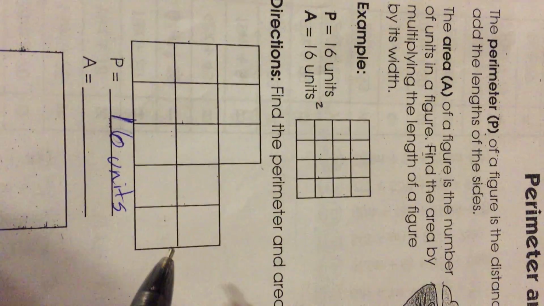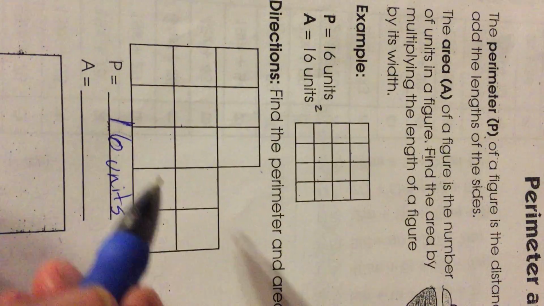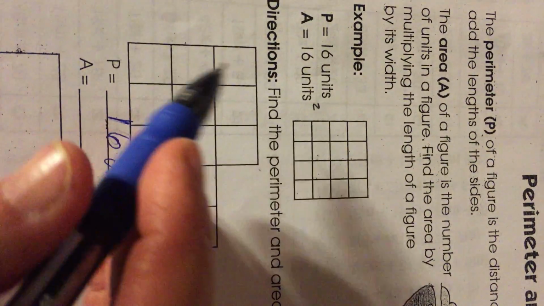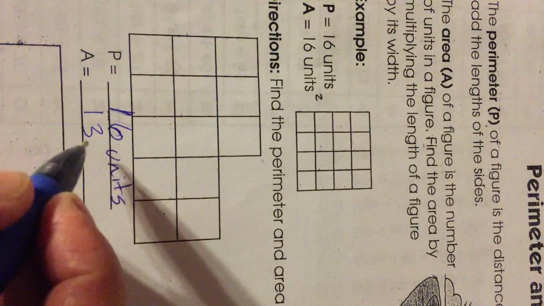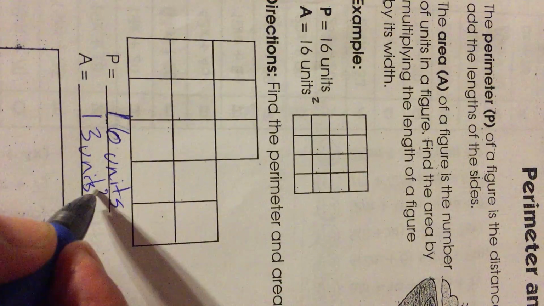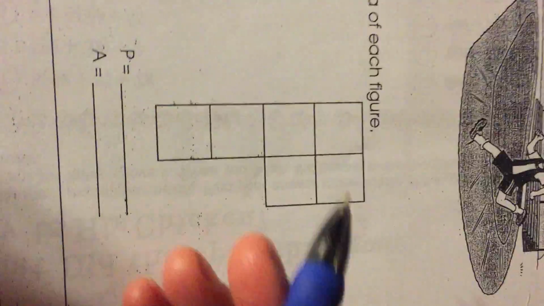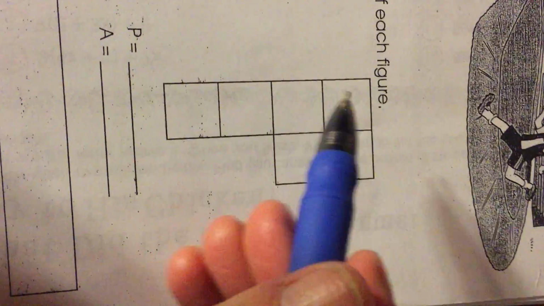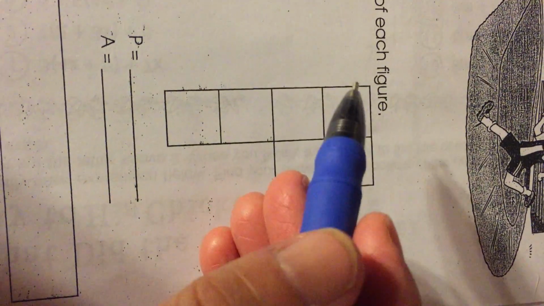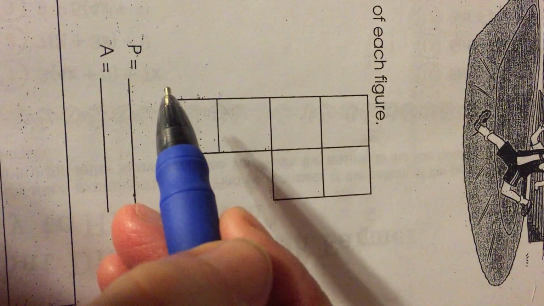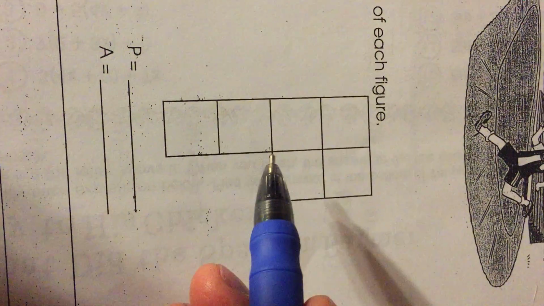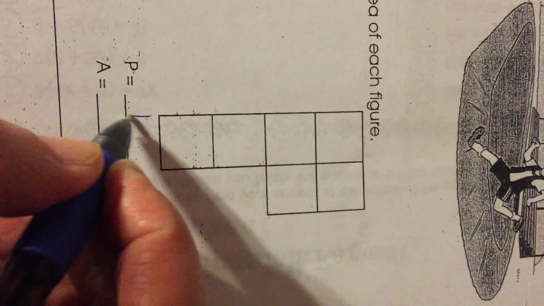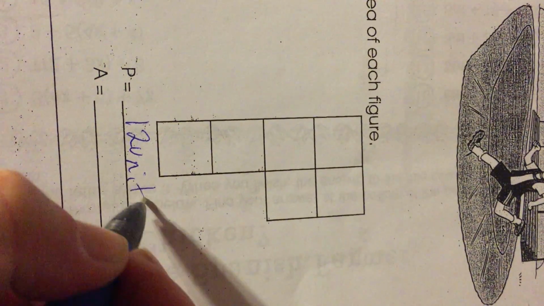Now, area are squared units because it's units times units. So if I count the little squares inside here, there's 1, 2, 3, 4, 5, 6, 7, 8, 9, 10, 11, 12, 13. So this is 13 units squared, right? Okay, this one over here, again, it's an object. It's not a rectangle, so I can't just simply multiply length times width. But they already have it broken into little squares for me. Perimeter is the distance around. So counting 1 through 12, that was 12 units all the way around. So 12 units is the perimeter.